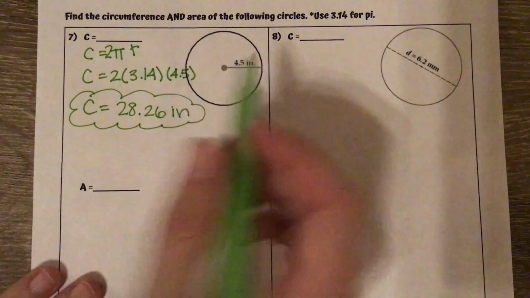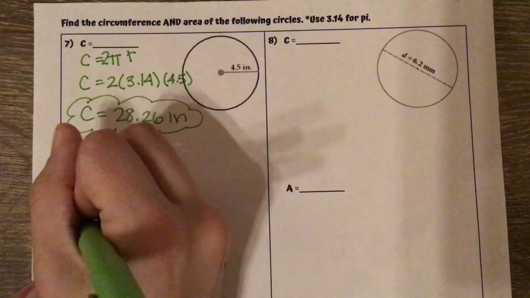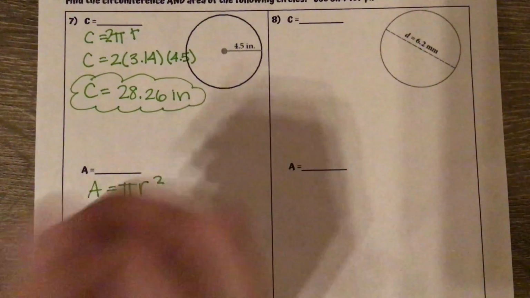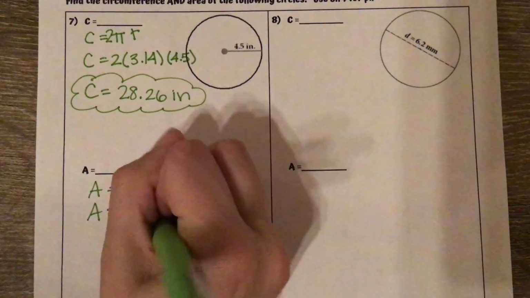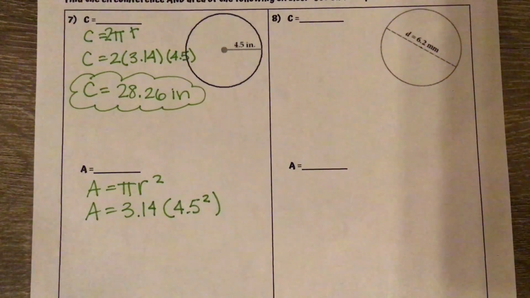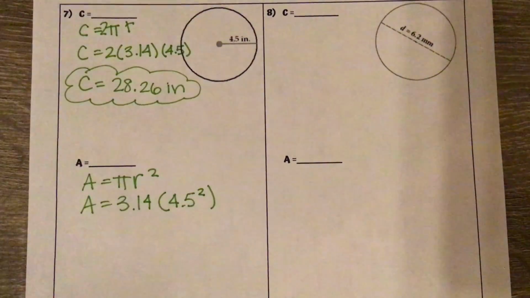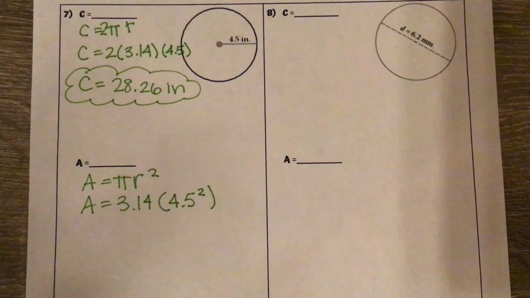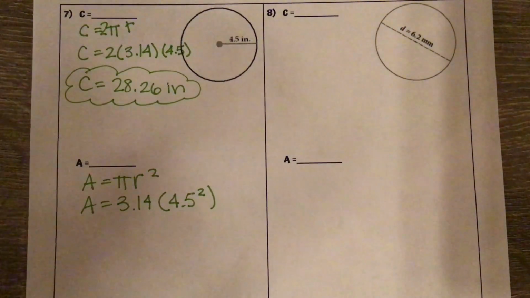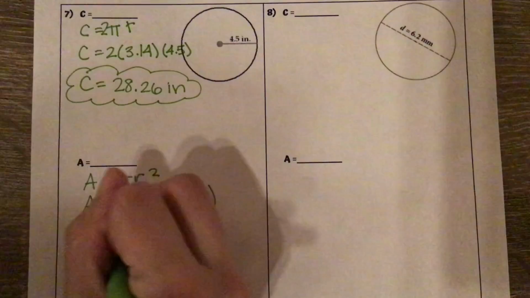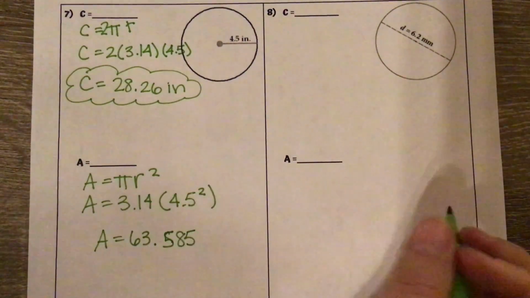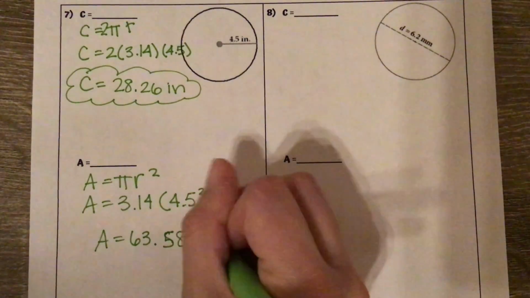For area, we need the radius. We're given the radius, so I'm just plugging in area equals pi r squared. So area equals 3.14 times our radius of 4.5 squared. So 4.5 times 4.5 times 3.14, area equals 63.585. And if you rounded that to 63.6, that is fine.